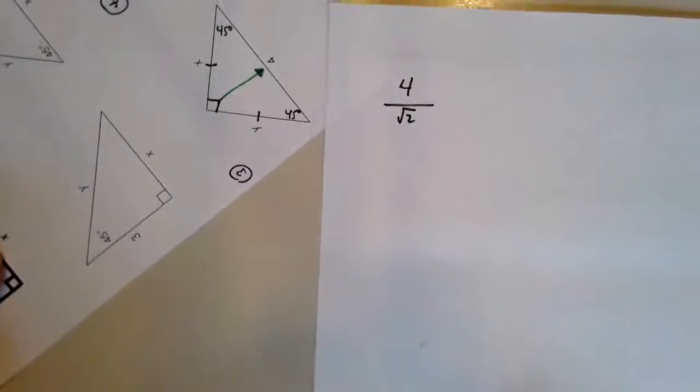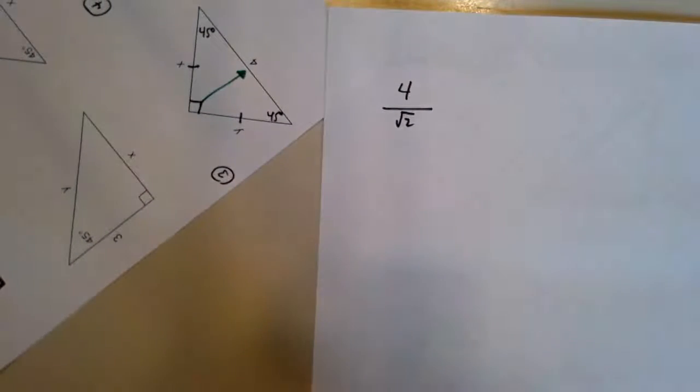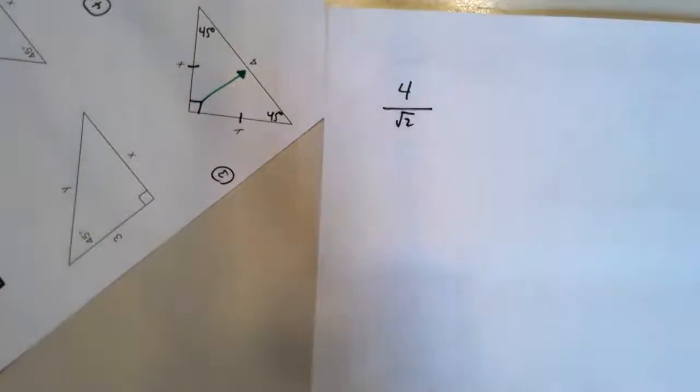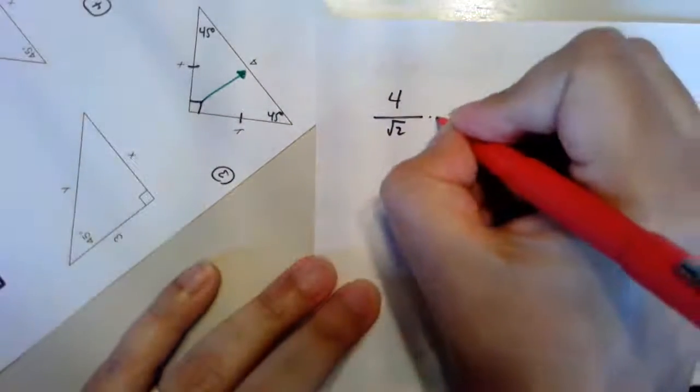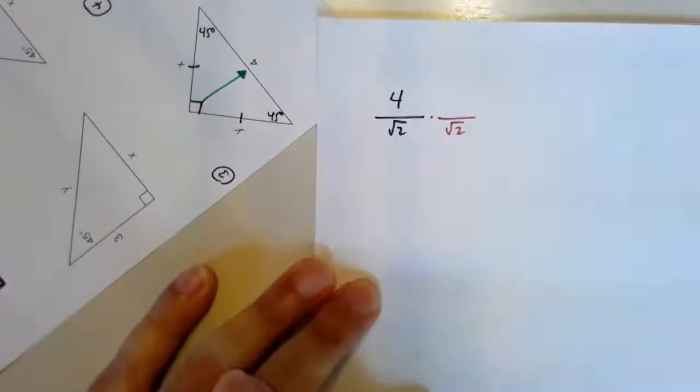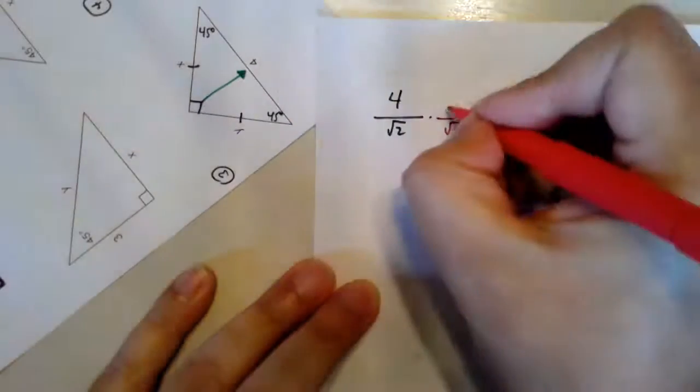Okay, that's the length. Problem is, if you remember, we can't leave a square root on the bottom. We can't leave any root on the bottom. It's called rationalizing the denominator. You have it in your notes from when we were in session. So to do that, I'm going to have to multiply by what's causing the issue. Well, what's causing the issue is the square root of 2. So whatever I do to the bottom, I have to do to the top.